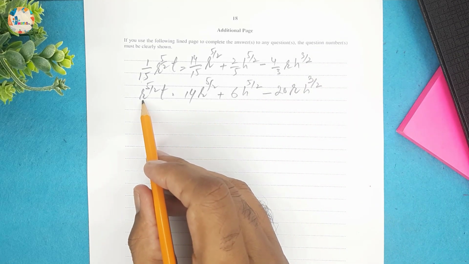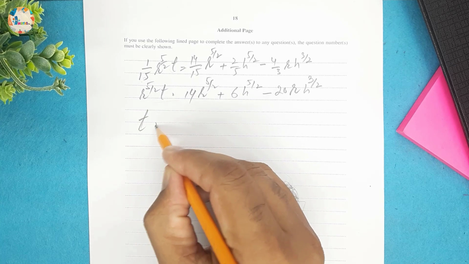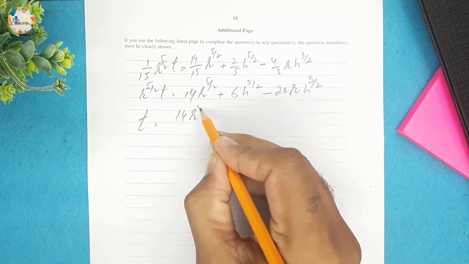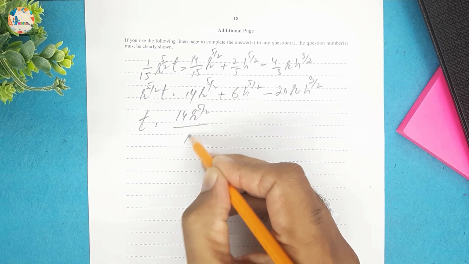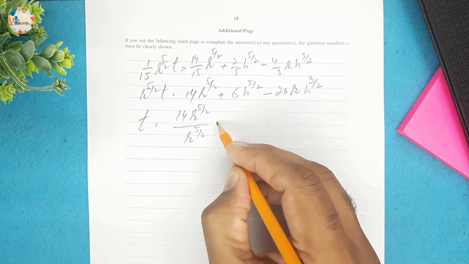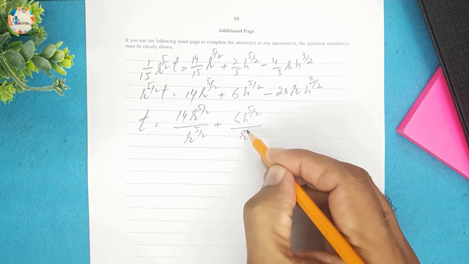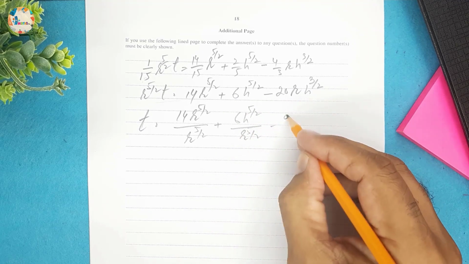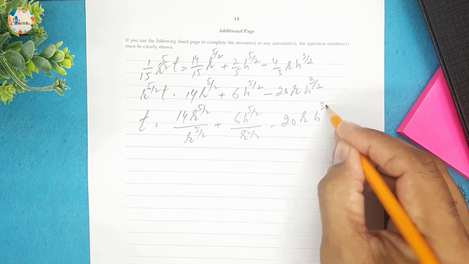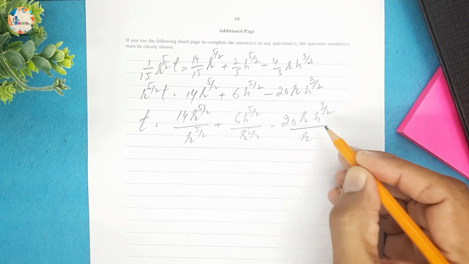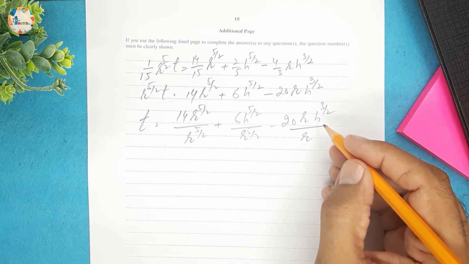Now we'll be shifting r raised to power 5 by 2, so t will be equal to 14 r raised to power 5 by 2 over r raised to the power 5 by 2, and plus 6h raised to the power 5 by 2 over r raised to the power 5 by 2, and minus 20r h raised to the power 3 by 2 over r raised to the power 5 by 2.